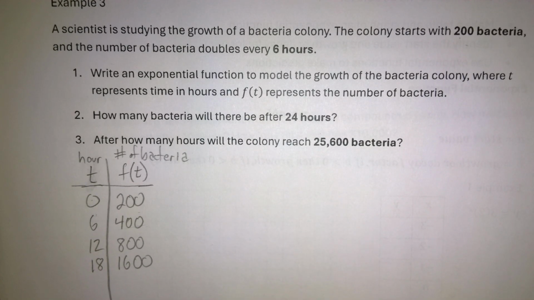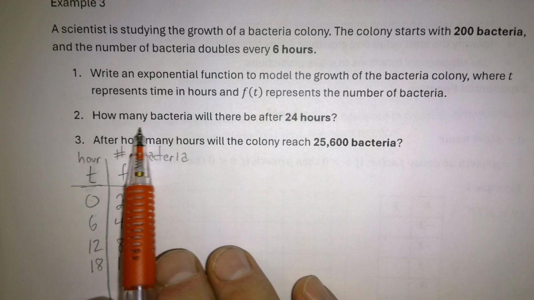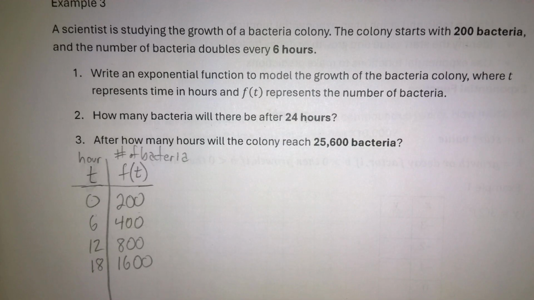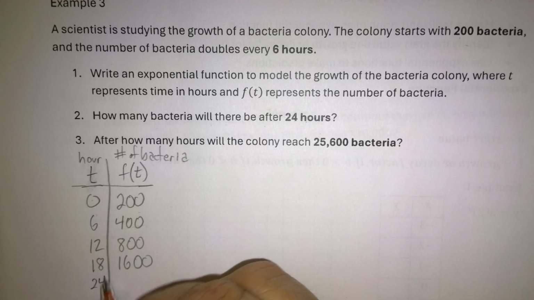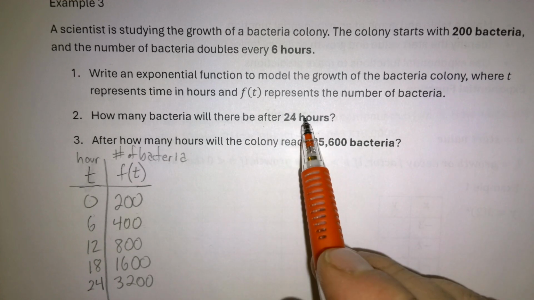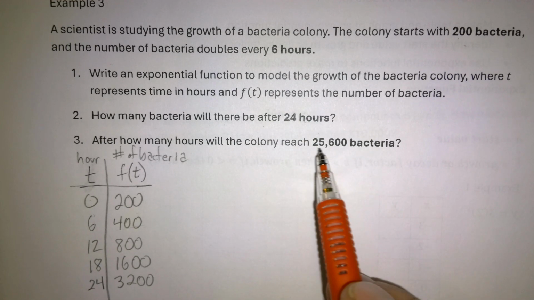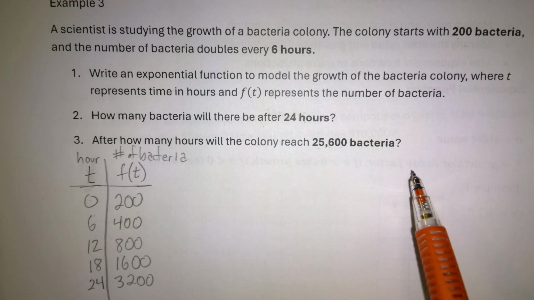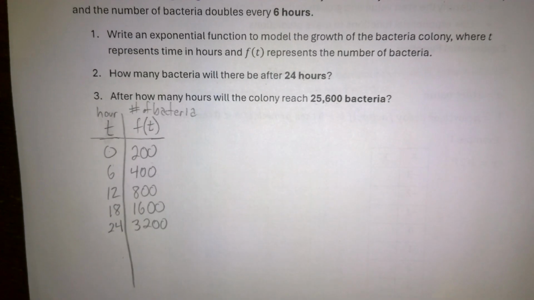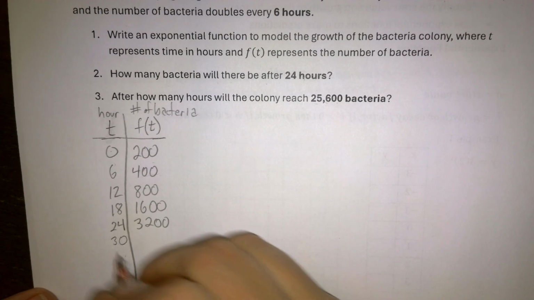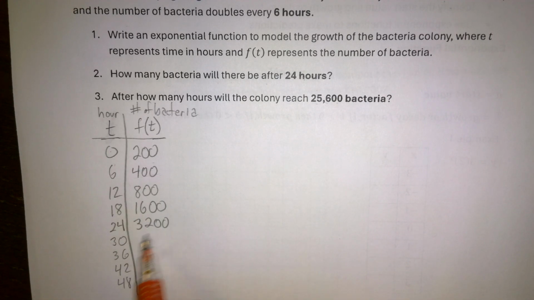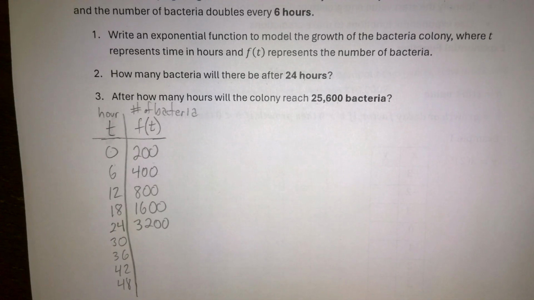And so that's the pattern that's happening, right? So we could continue to fill this out. Now, it has a couple questions for us. How many bacteria will there be after 24 hours? So we can continue this table, and the next one is 24 when we add another 6. So that would be 3,200 bacteria. Now, how many hours will it take to reach 25,600? Well, we would just continue to extend down this table and continue to add values. So we'd have 30, 36, 42, 48, right? We just continue to add values and continue to double until we reach that amount.